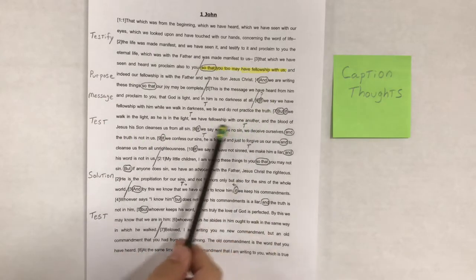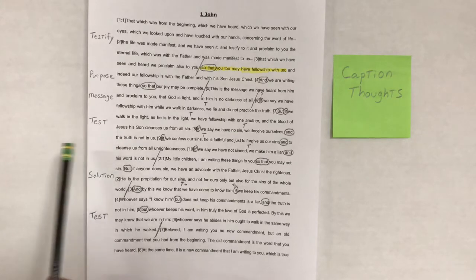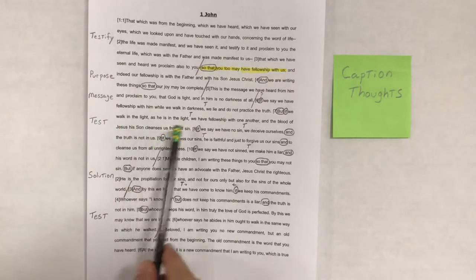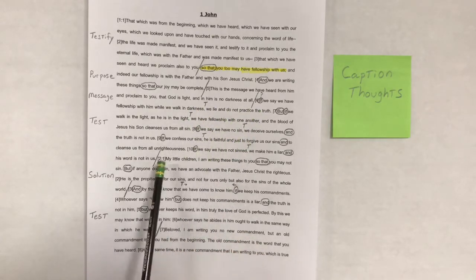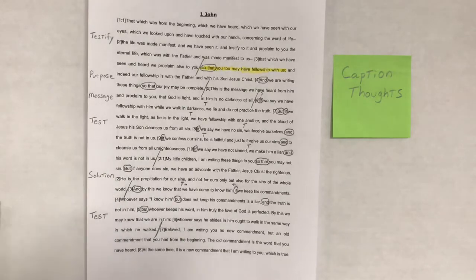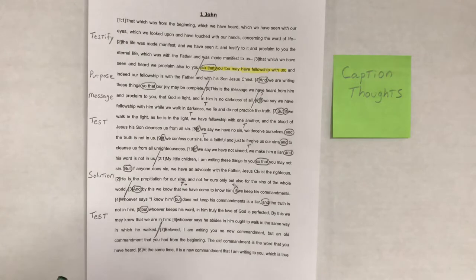Now this next section, a little bit longer, I called a "test." That was how I captioned it. It seemed to be a test about whether you're in fellowship, whether you've received forgiveness, and there are a lot of if-then statements in there that helped me to even see that. This next chunk I gave the caption of "solution." It seemed to be an answer to the test, right? If this test made you anxious, then there was a little bit of hope, a little bit of a solution that came afterwards. So I titled that one "solution."